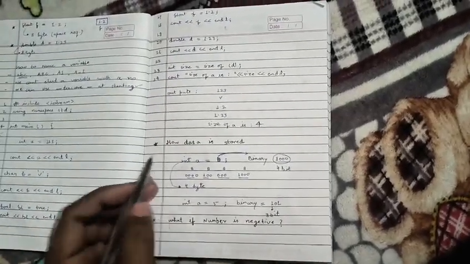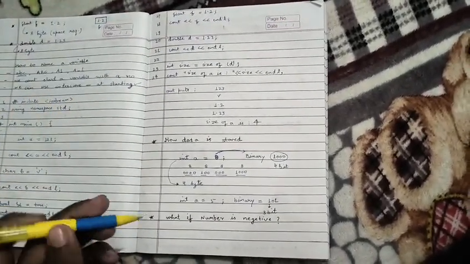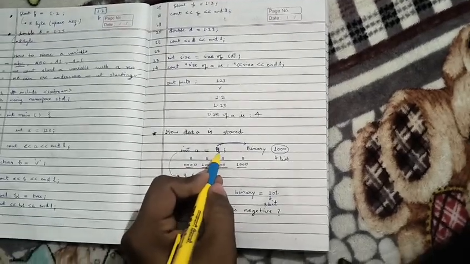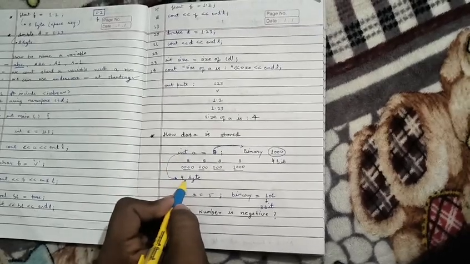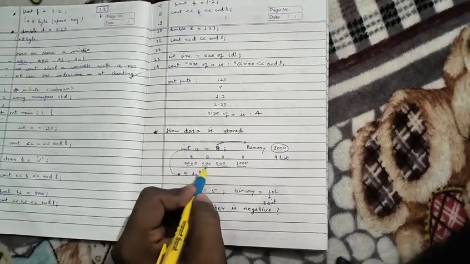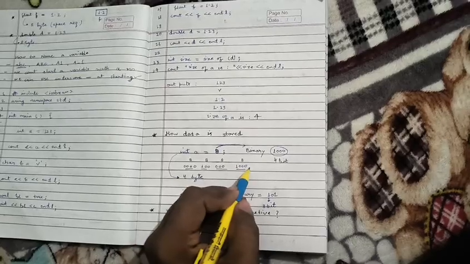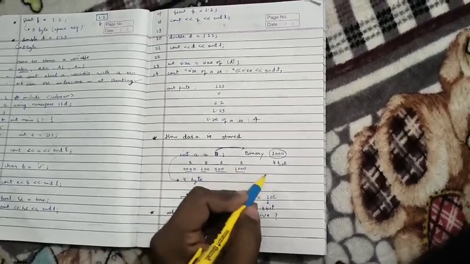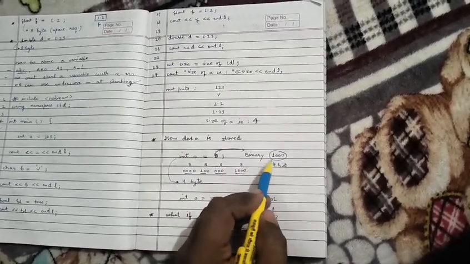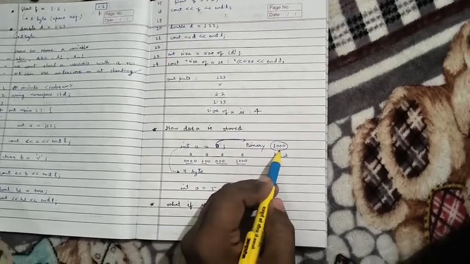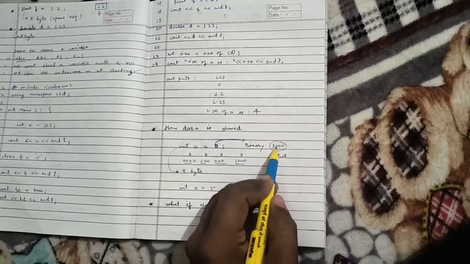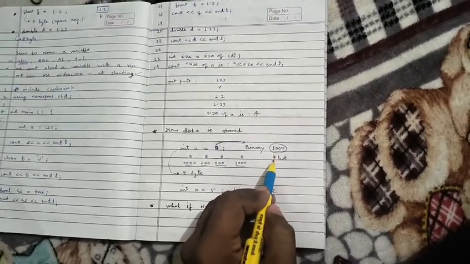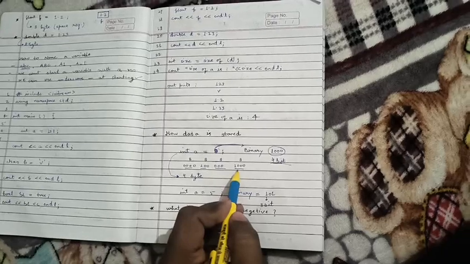Now we will talk about how data is stored. Like we have to store a value 8, and we are using the data type int. The data type int will require 4 bytes of space. So we will create 4 bytes in order to store 8 in it. Now what we will do is write 8 in binary, which is 1000. So 1000 is a 4-bit number because it has 4 units. It is a 4-bit binary number.